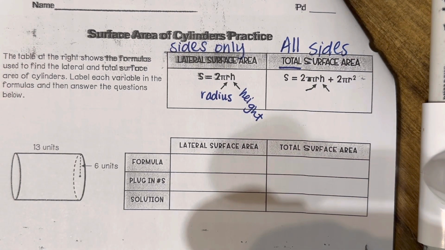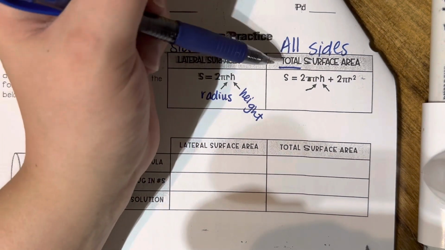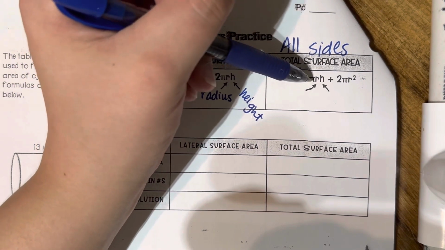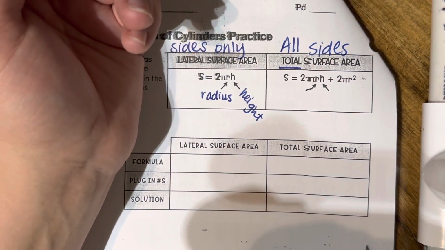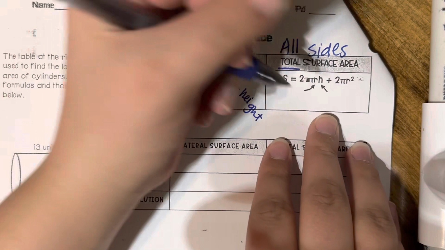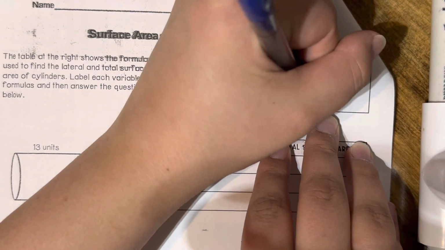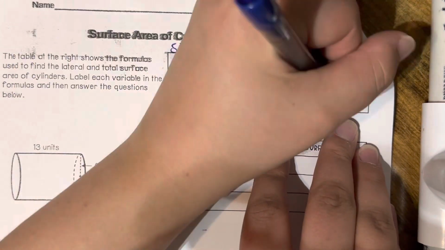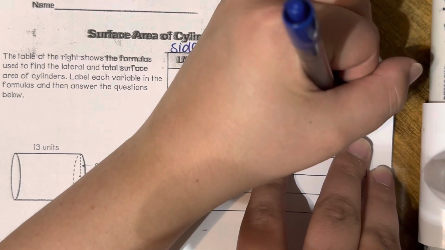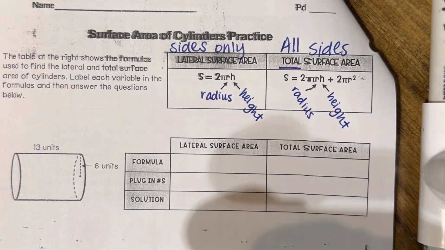Total surface area, same thing. We have a formula, S equals 2 pi r h plus 2 pi r squared. Again, that r means the radius, and the h means the height. To refresh your memories, let's look at this example right here.